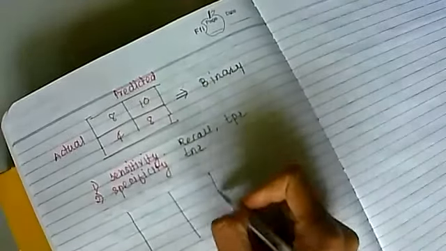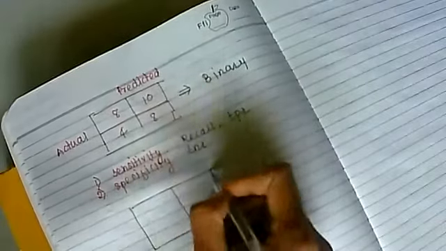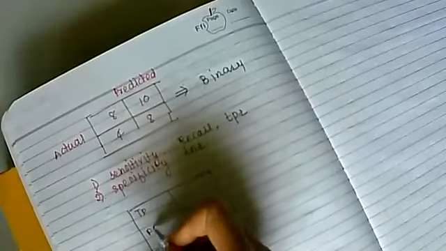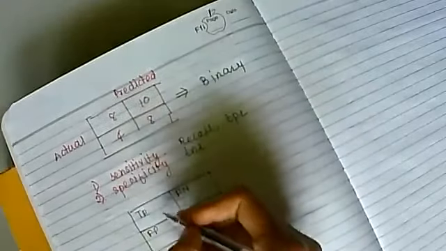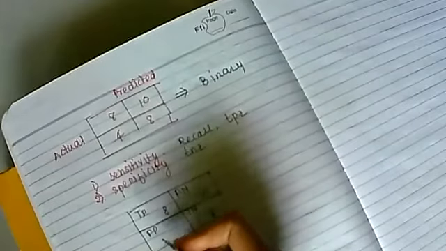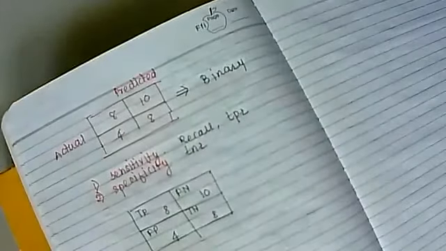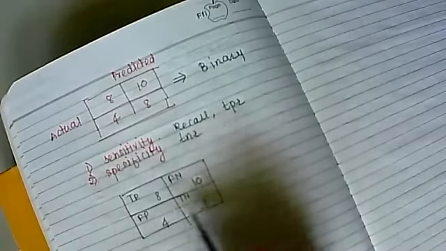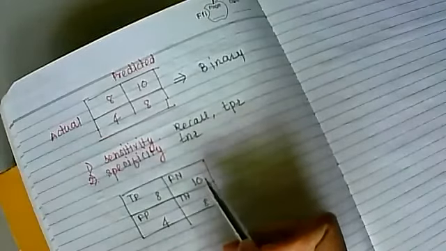Now, as this confusion matrix is given, we know that for the confusion matrix we are checking for TP, TN, FP, and FN. These are the four values. Now TP value is 8, FN value is 10, TN value is 8, and FP value is 4. For binary classification, it is very simple. TP, TN values are 8, 8, and FP, FN values are 4 and 10.